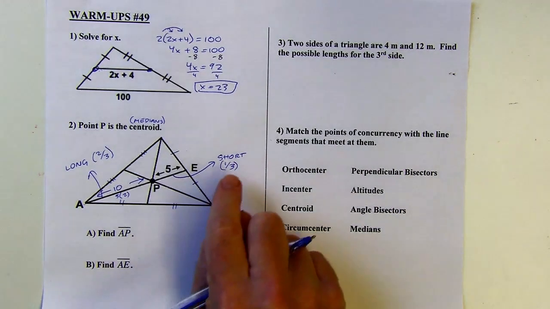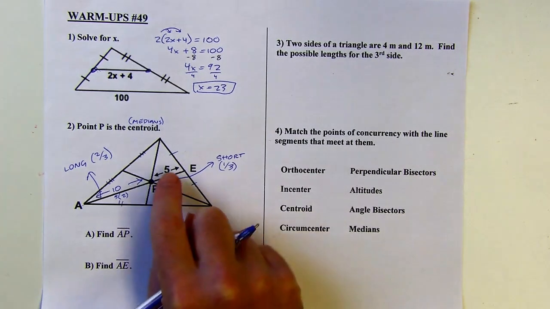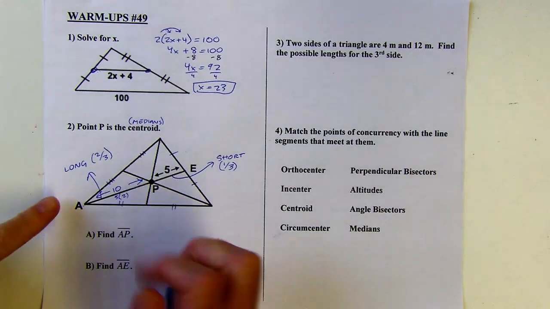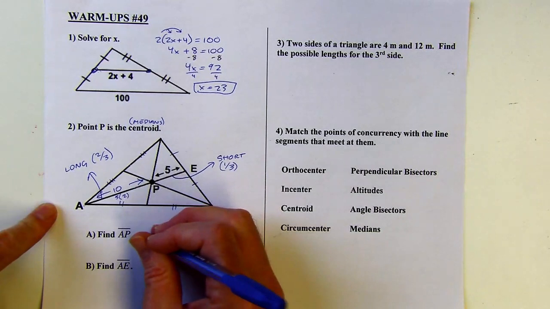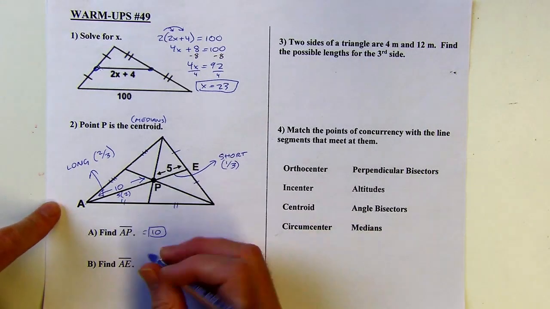Or if you wanted to triple this to get the whole thing, that would work too, because it's 1/3 of the whole thing. So triple 5, you get 15 for the entire length. Okay, so AP is the short piece, that's 10. AE is the whole long piece, that's going to be 15.